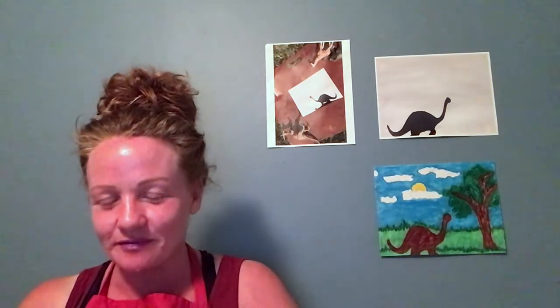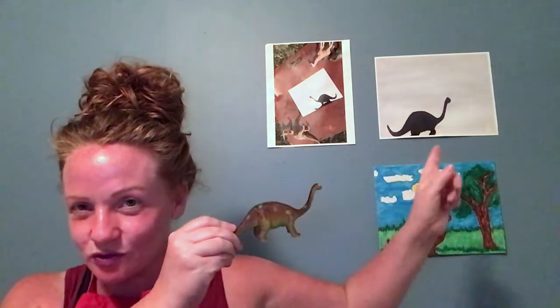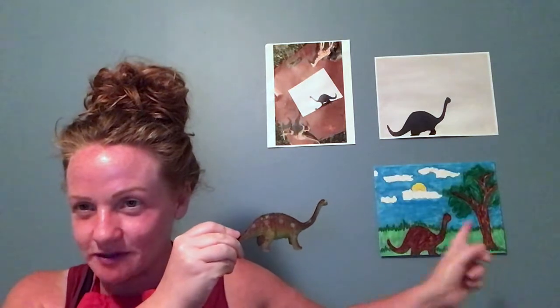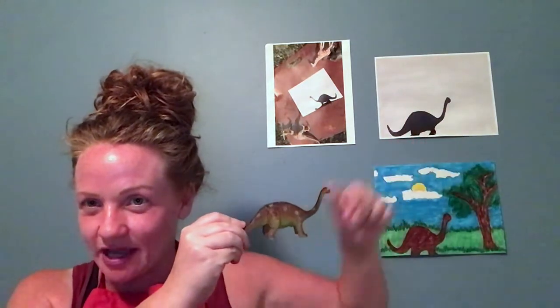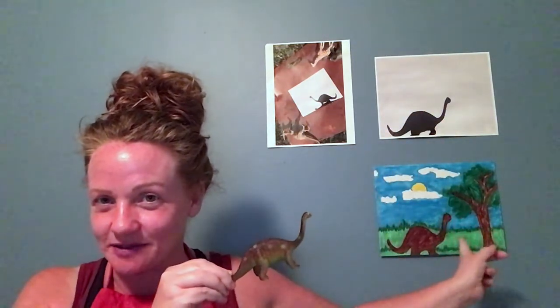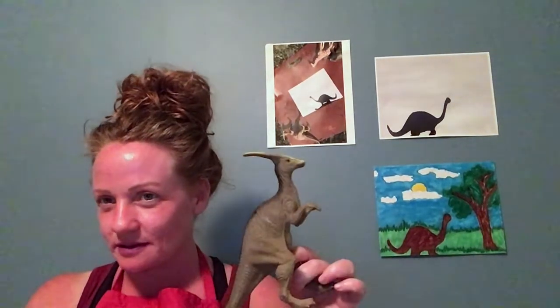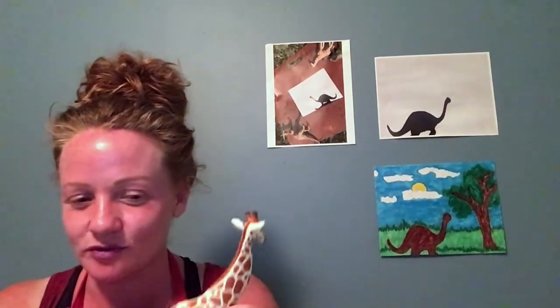Okay, so let me show you. Right here, I have the dinosaur, the same dinosaur that I used in both of these pictures. This is actually the shadow from this dinosaur created by the sun that I actually traced, okay? And then I made this picture. So this is what I chose. You may have a different dinosaur that you want, or maybe some wild animals like a giraffe and an elephant. So you're gonna pick one animal for today, okay?